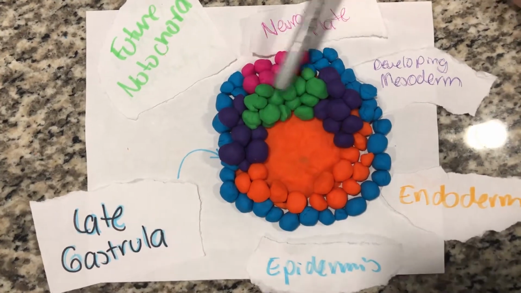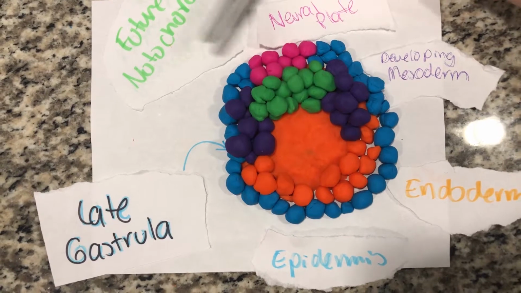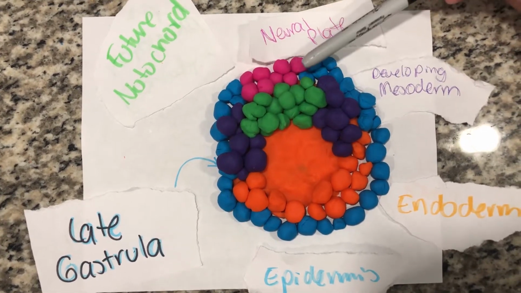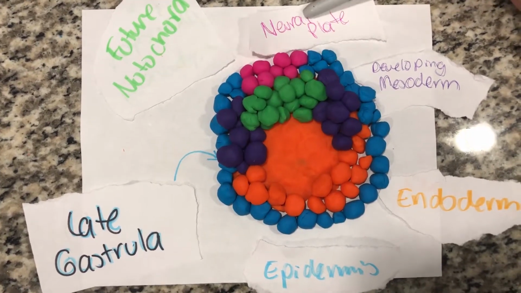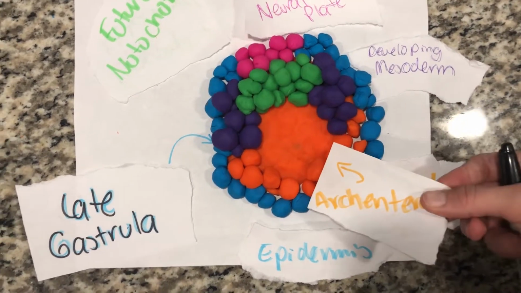The notochord itself is a signaling tissue that helps the development of the neural plate, which here is represented with the pink balls. The neural plate is a precursor to the central nervous system. After the plate, it will develop into the neural tube.